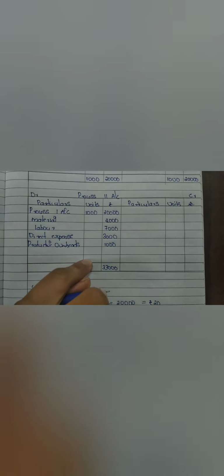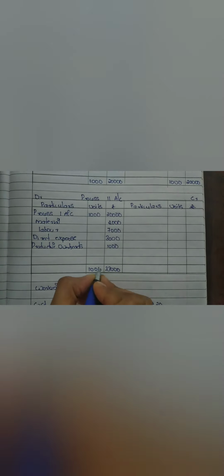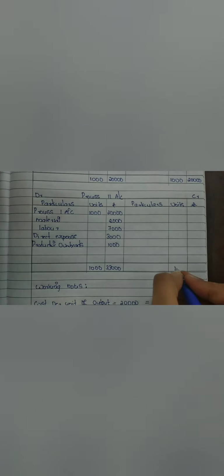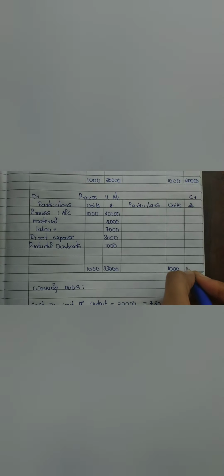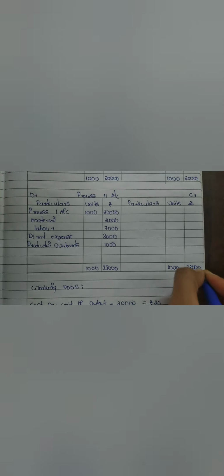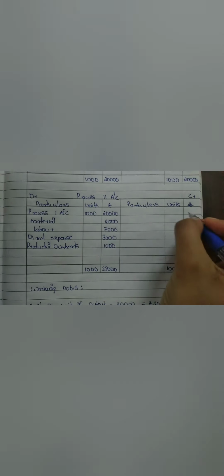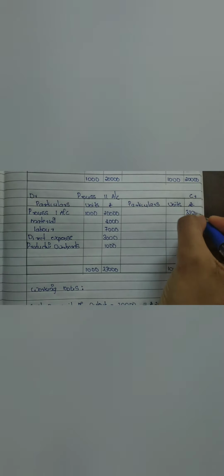Now we have to find the sum total of the rupees column, which will be 33,000, and the units 1,000. We write the same on the credit side, 1,000 units and 33,000. So the balance is 33,000 rupees and 1,000 units.